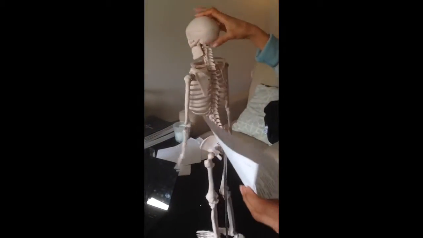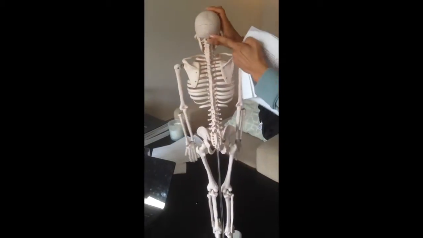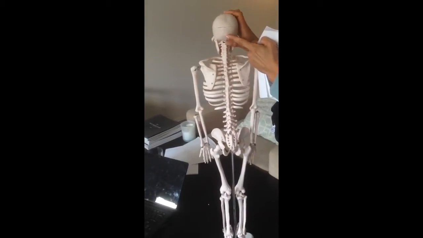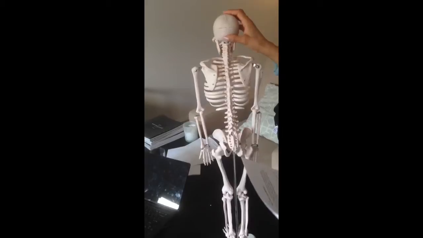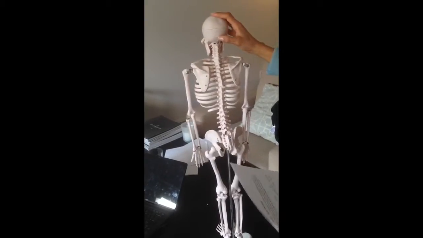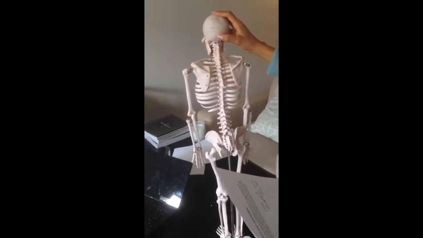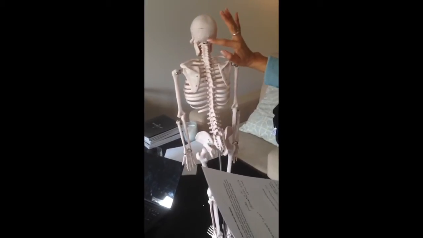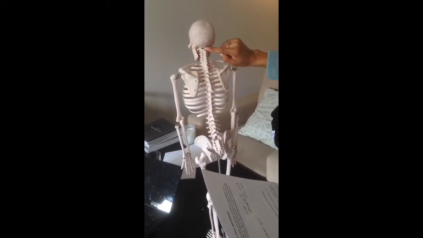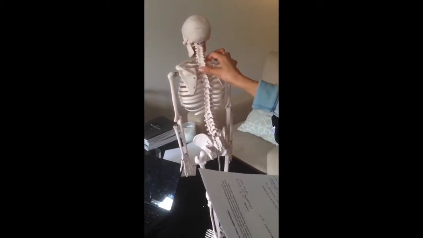The external occipital protuberance is this little nudge here, and it's basically the outer part of the occipital bone, and it provides attachments for muscles to hold up the head properly.